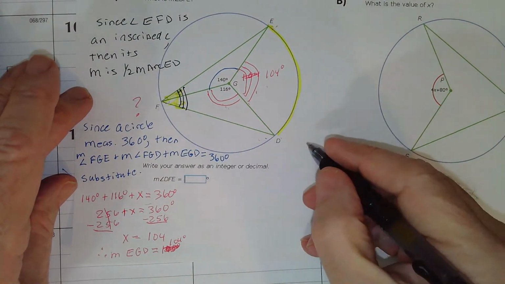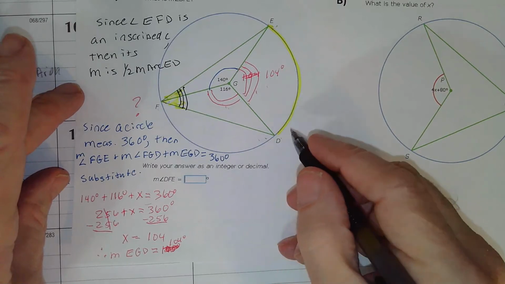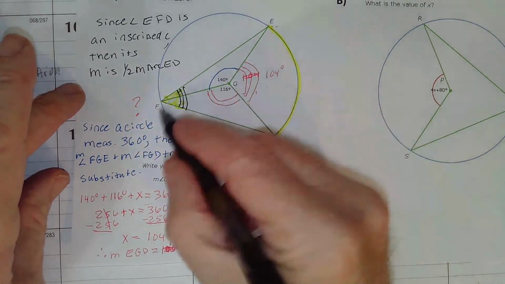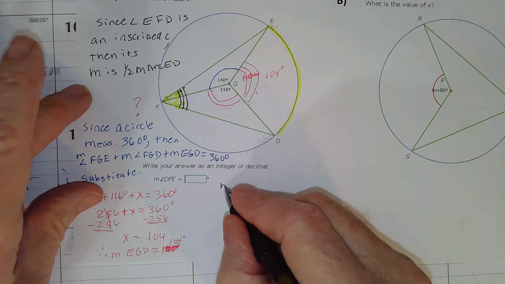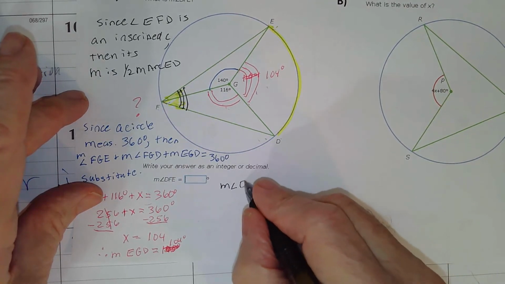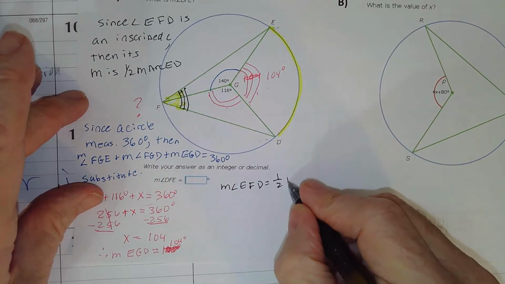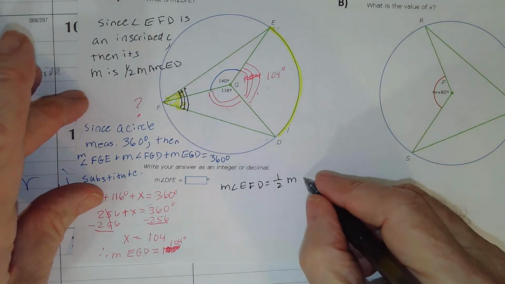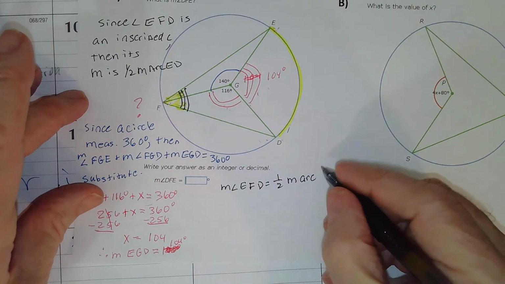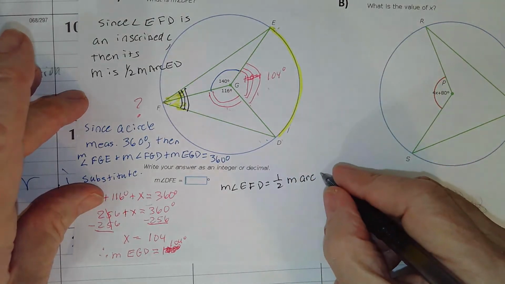So let's do that. Let's go over here, and we know that this is EFD again, this inscribed angle. Measure of angle EFD equals 1/2 the measure of this intercepted arc ED.